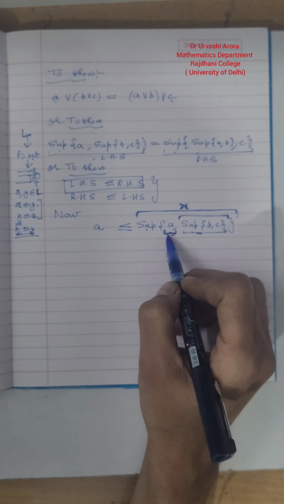So therefore, star and star dash together give that the left hand side of A is equal to the right hand side of A, which means that supremum of A, supremum of B, C is equal to supremum of A, B and C, or supremum can be replaced by join. So A join, this supremum again can be replaced by join of B and C. So this is A join B join C, which is equal to A join B join C. This is the associativity with respect to join in the lattice L. So this join operation is associative in L.